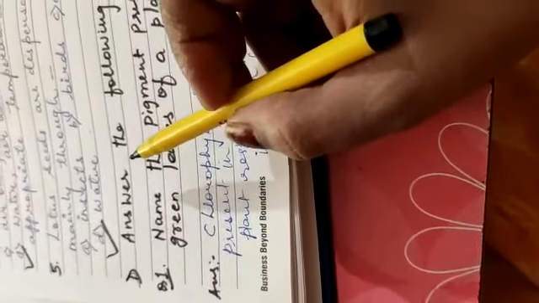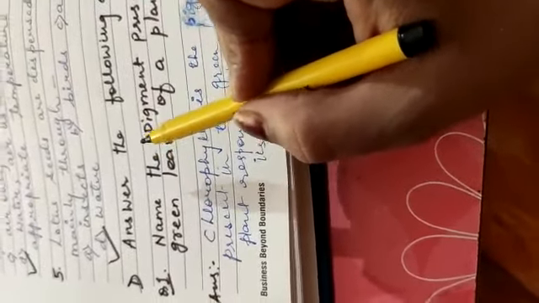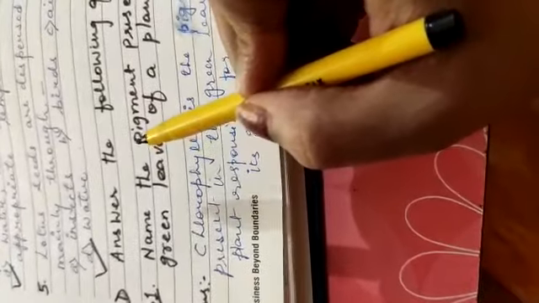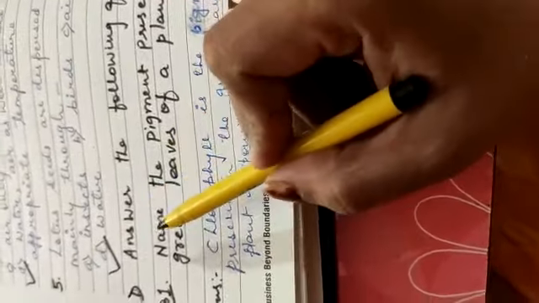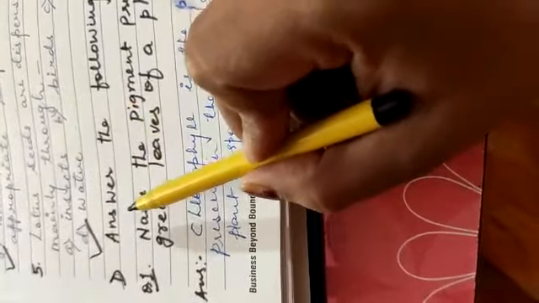Now we can overview the whole chapter at a glance by answering the following questions. Are you ready? Answer the following questions. Name the pigment present in the green leaves of a plant. You have to name the pigment that is present in green leaves.